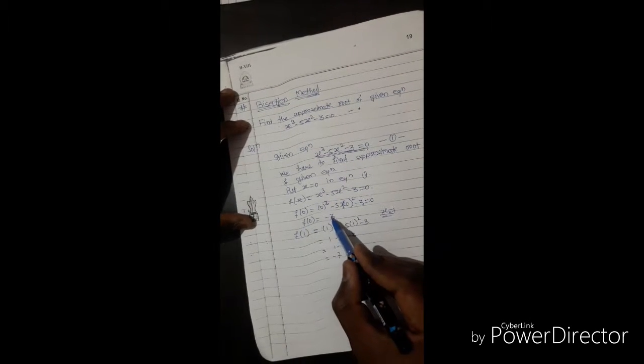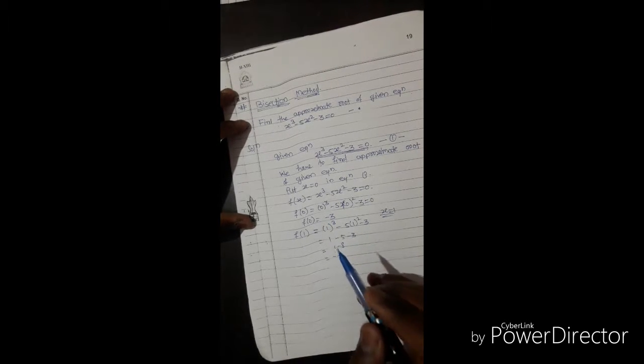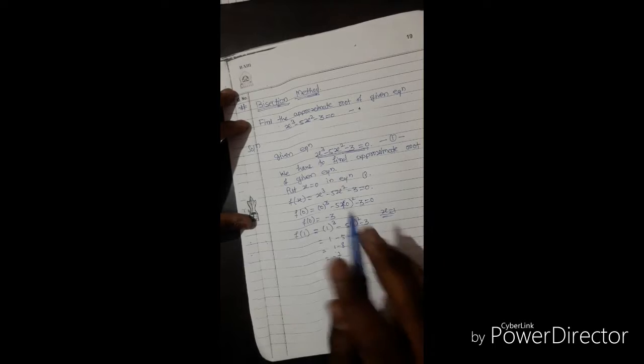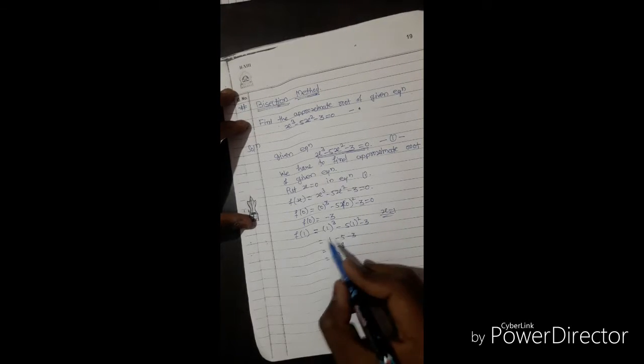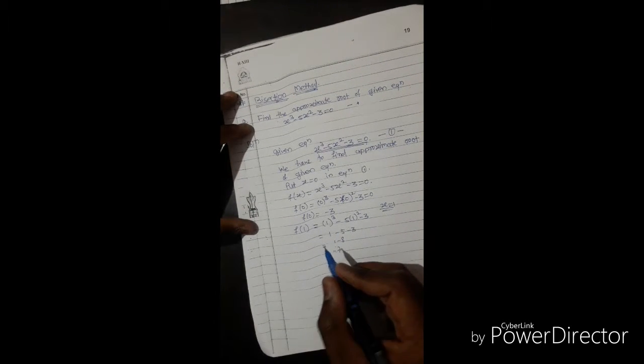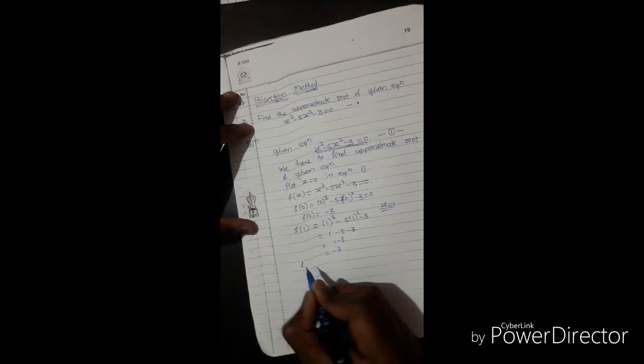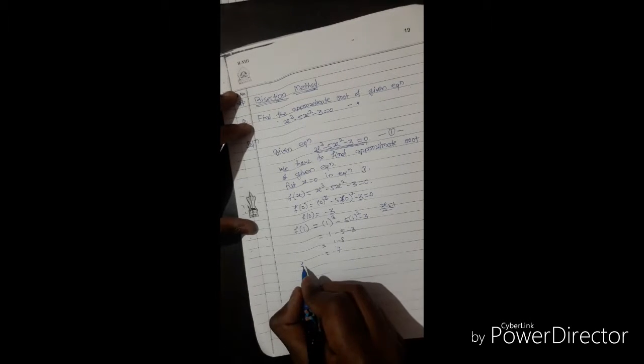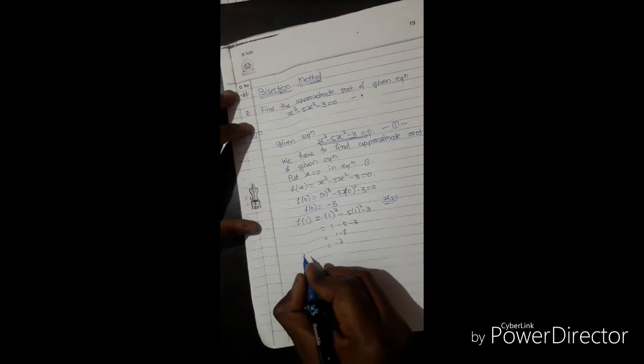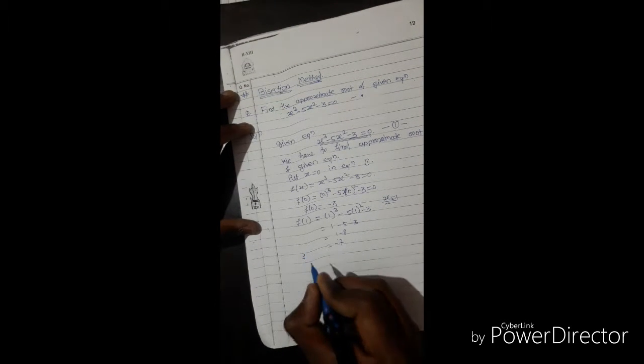This is our f of 1 value, but the sign doesn't change from 0 to 1. If the sign changes, then we know the root lies between those two points. Similarly we can insert f of 2, f of 3, f of 4. We can directly put the value of f of 5 because the sign changes from there.